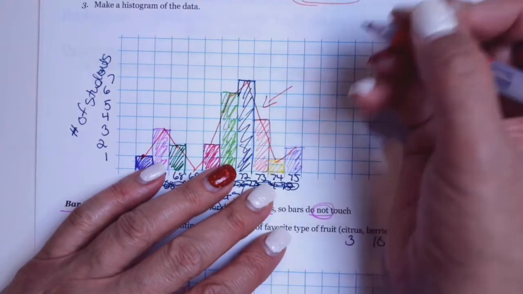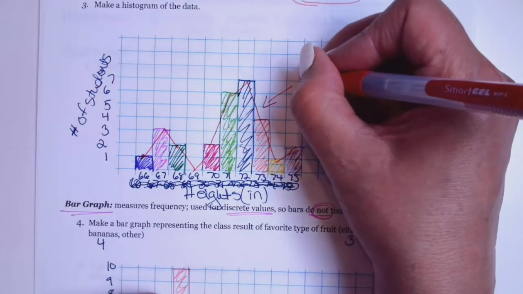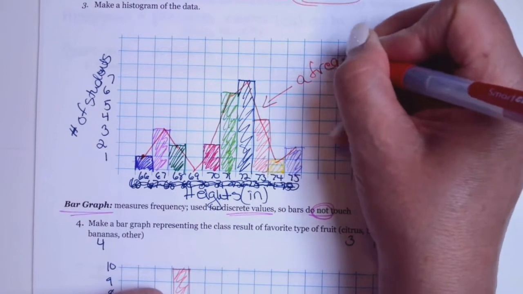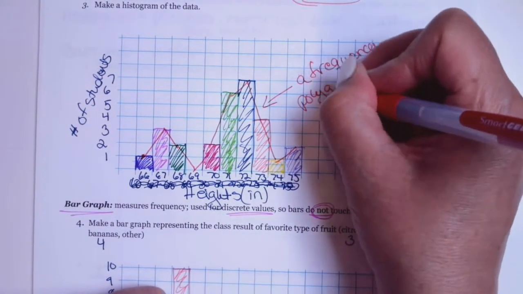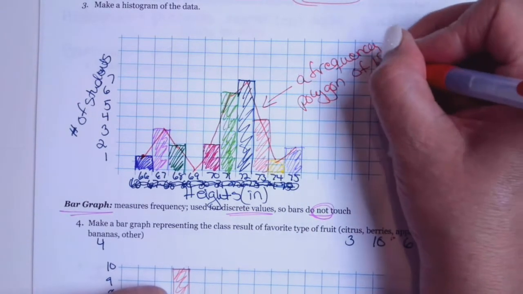So this line is a frequency polygon of the data.